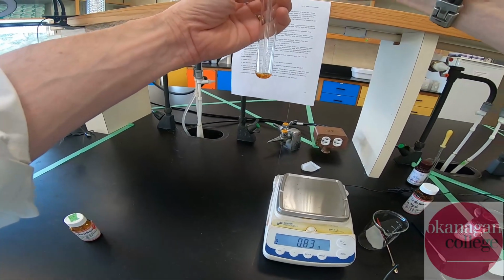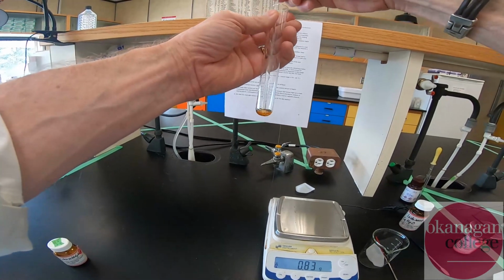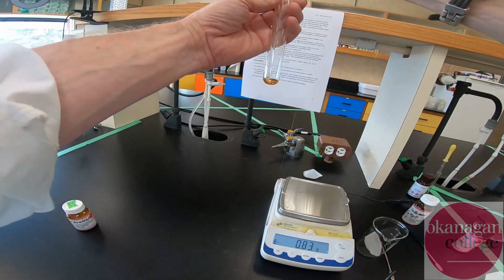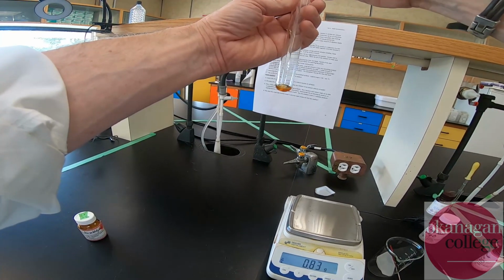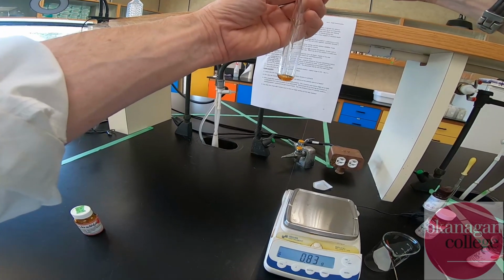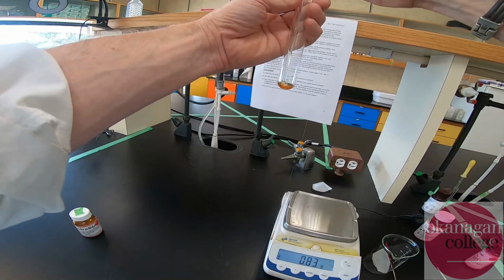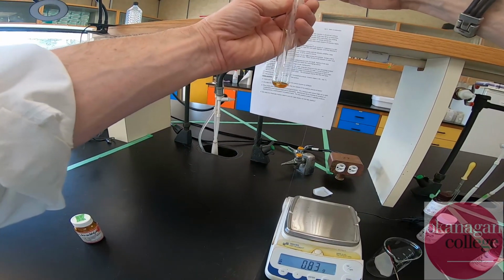Now the key to this part of the experiment is we keep this thing moving. As the reaction occurs, we're going to start to get solidification, and then it has a hard time fusing itself to the bottom of the test tube.